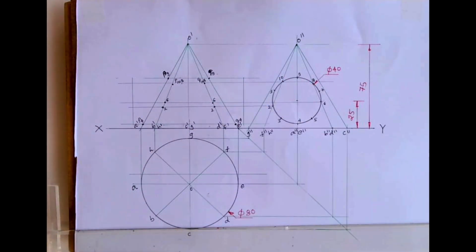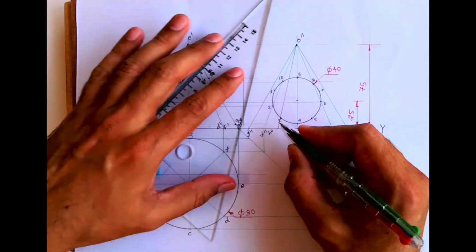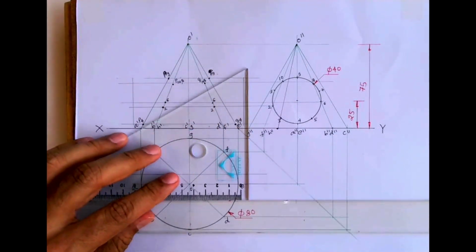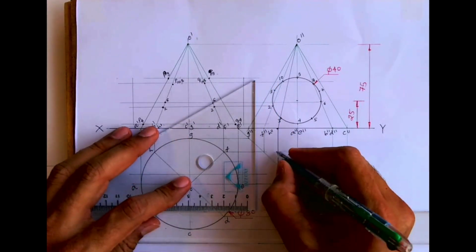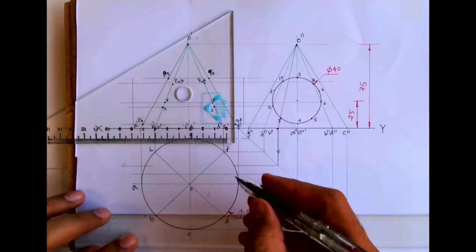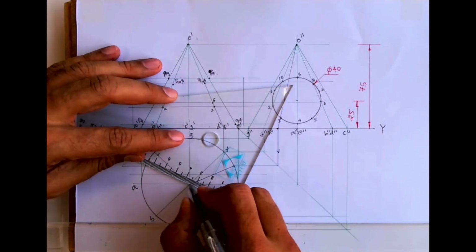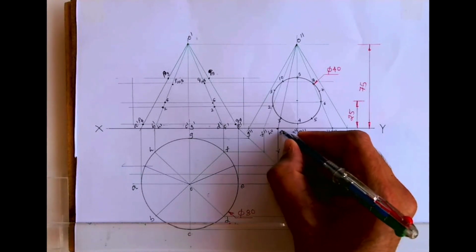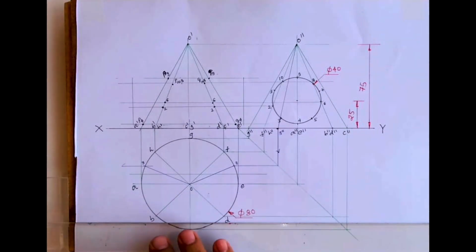3 and 7. 1 and 7, sorry. So what I'll do, I will draw generators for 3. See here, I will draw it in side view. Then I will project down. Then I will draw a horizontal line from here. Wherever it will cut, I will join this and join this. So this is 3 double dash. This is 3. This is also 3.